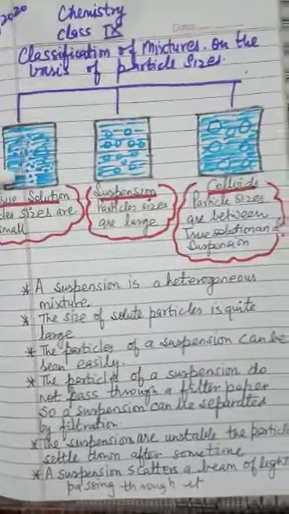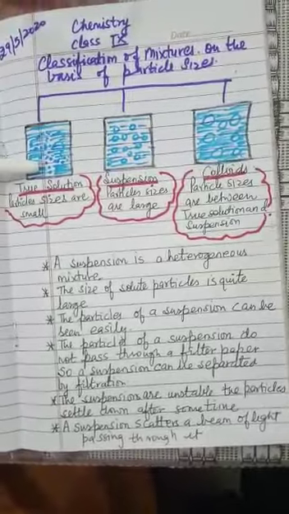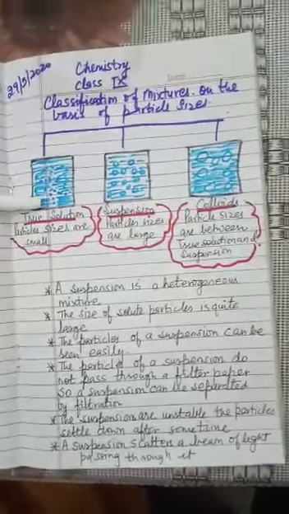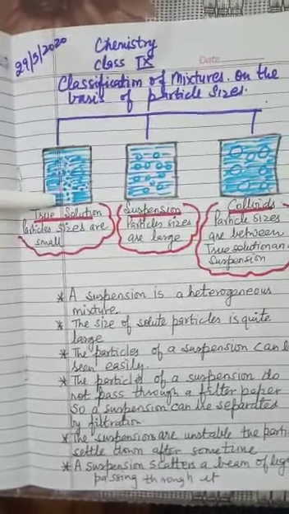The particles of solution cannot be seen even with the microscope. The solution is stable as the particles of solute present in solution do not separate out on keeping. A true solution does not scatter light. Why? Because of the small size of particles. For example, seawater, copper sulfate, water, salt and sugar solution.